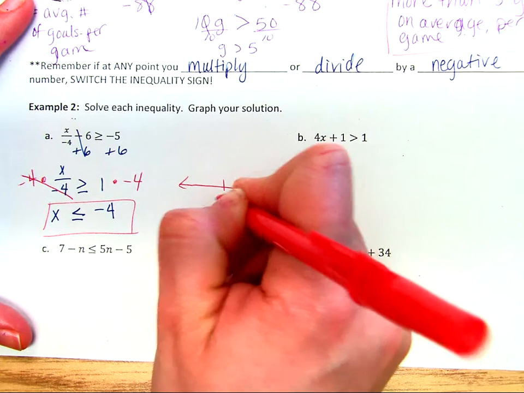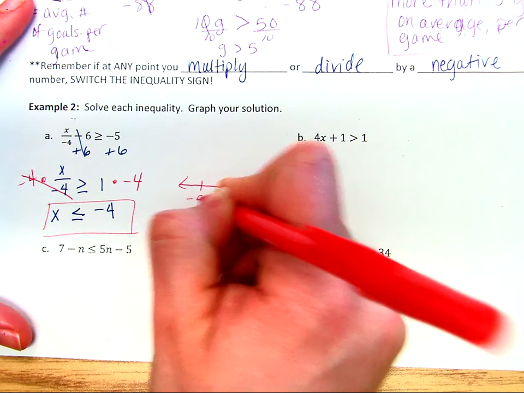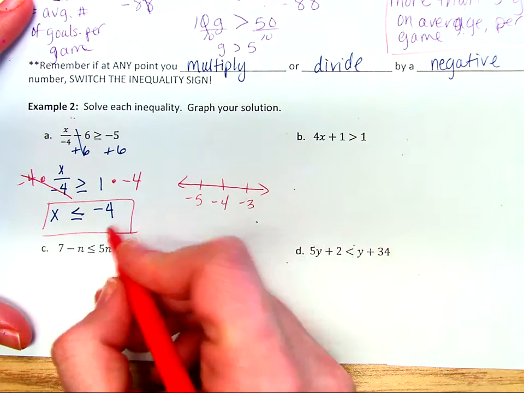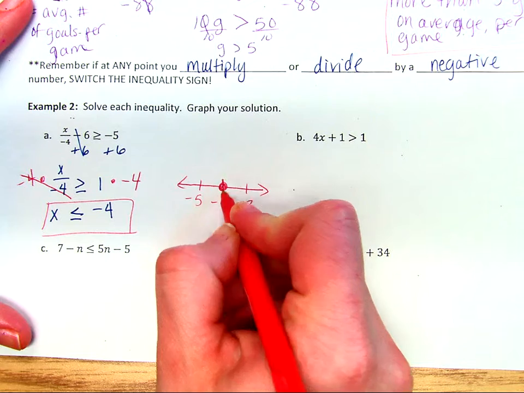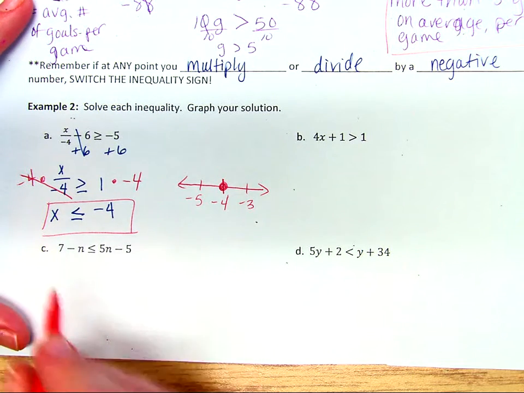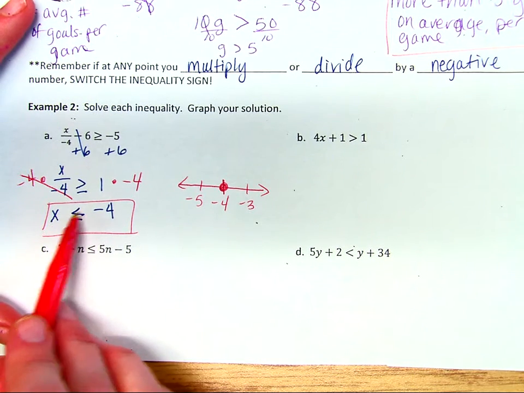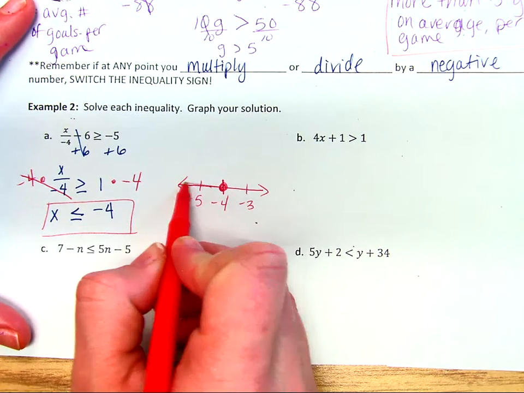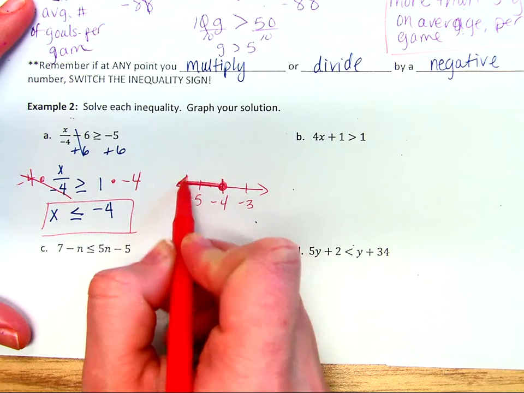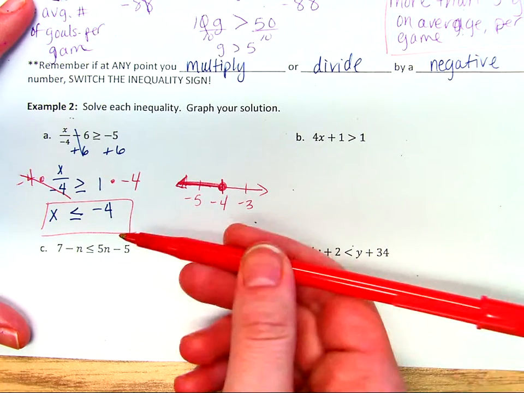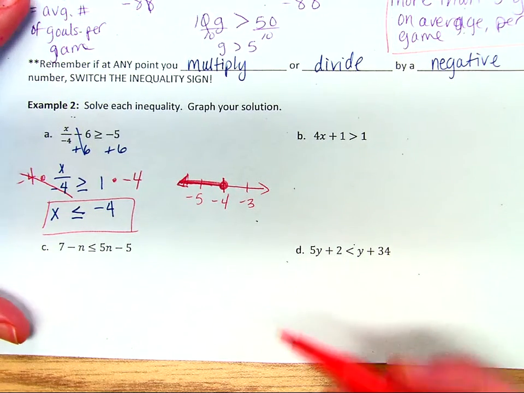Now let's graph this. I'm going to put negative 4 in the middle, put some numbers around it, closed circle since it's less than or equal to, and then I want all the x's that are smaller than negative 4. So I'm going to shade to the left. As you go left on the number line, your numbers get smaller.